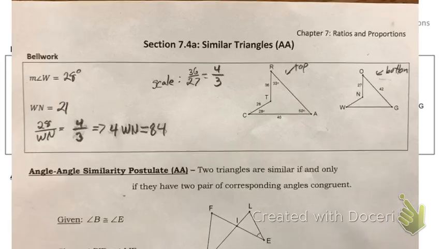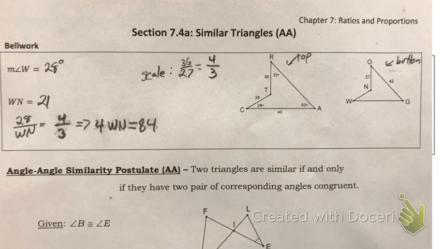All right, so you may not have picked the same top and bottom, but I picked the big one to be the top, and I picked the small one to be the bottom. So my scale factor was 36 to 27, which was 4 over 3, which means I had 28 over Wn, which equals 4 over 3. Then my cross multiplication, what have you, and we come up with 4 Wn equals 84, divide by 4, and you come up with 21.